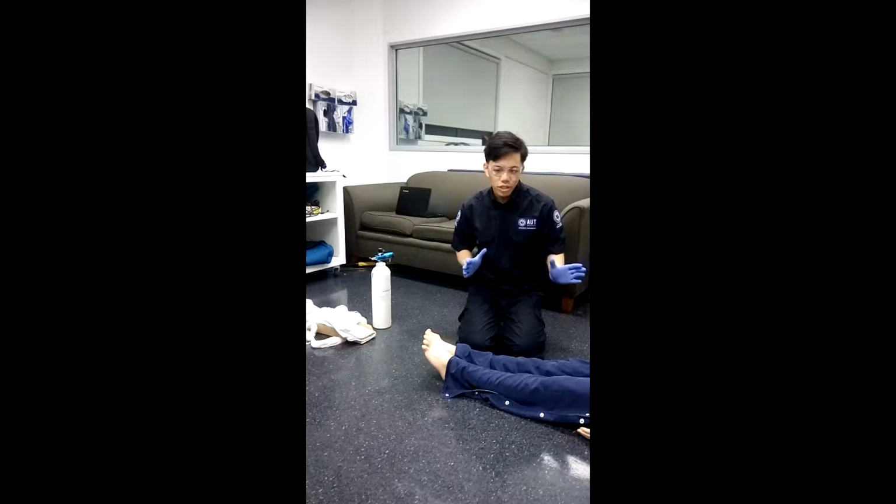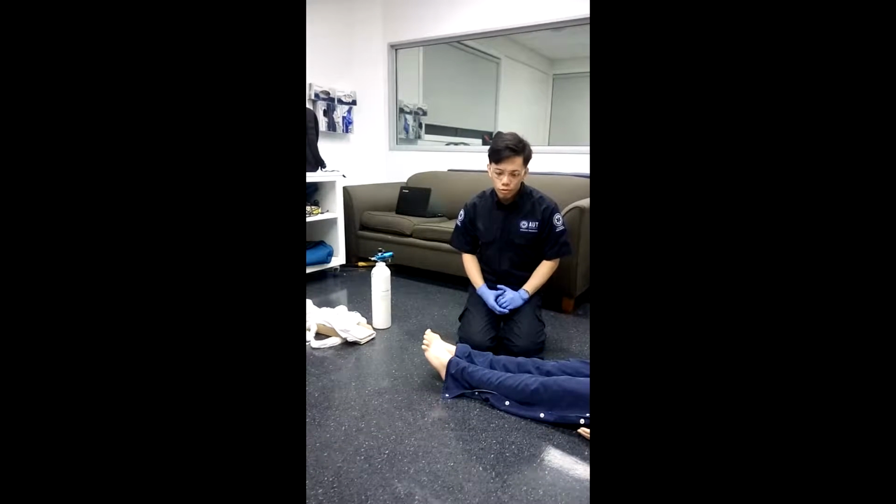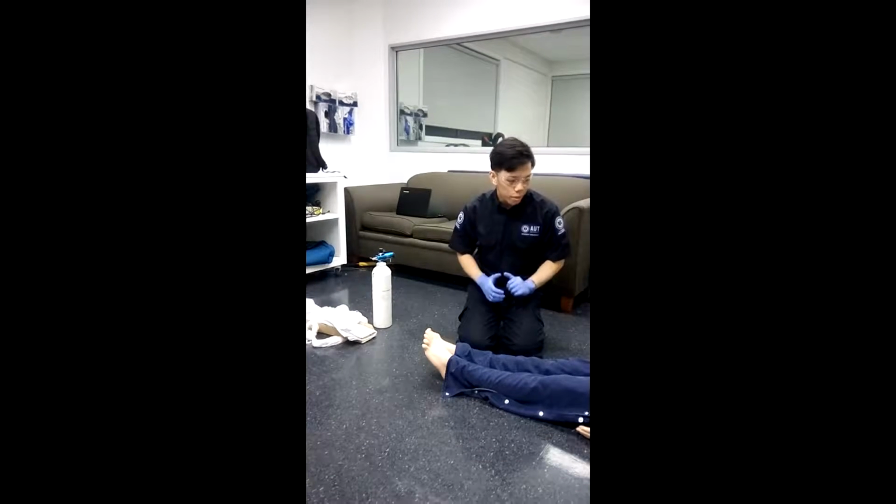So I've got a patient here with a suspected right tibial fracture, and before I do my assessment, I'm just going to gain consent. So Mr. A, is it alright if I remove the clothing covering both your lower legs? So I can do my assessment and apply a splint. You're going to feel so much better after the splint has been applied.